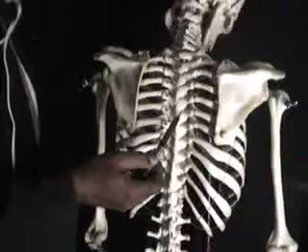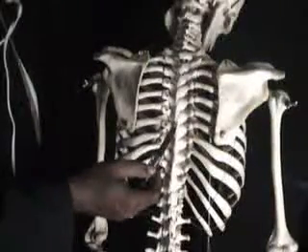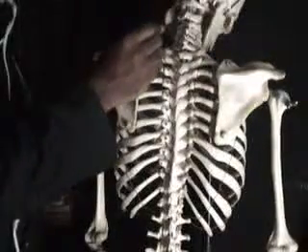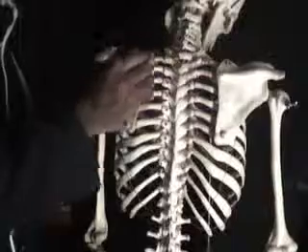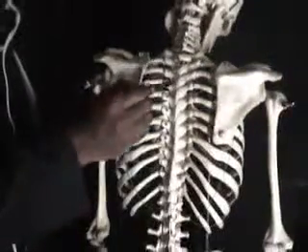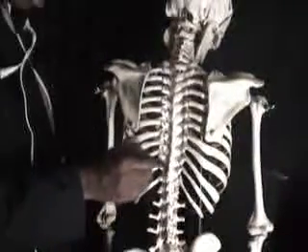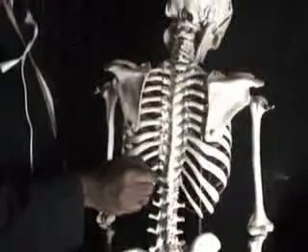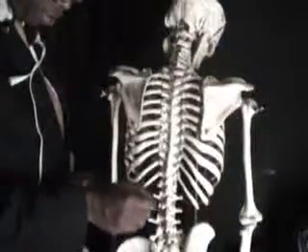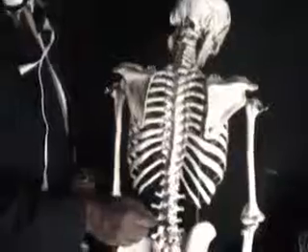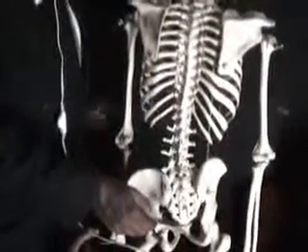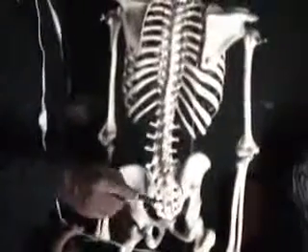There are about 32 to 34 vertebral bones in the body as follows: cervical, 1 to 7; thoracic, 1 to 12; lumbar, 1 to 5; sacral, 1 to 5; and coccygeal, 3 to 5.